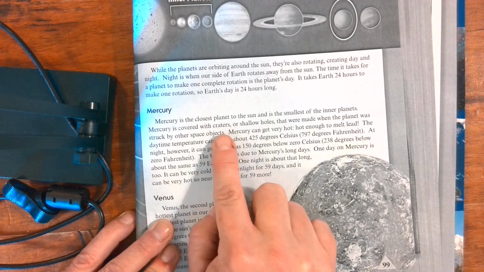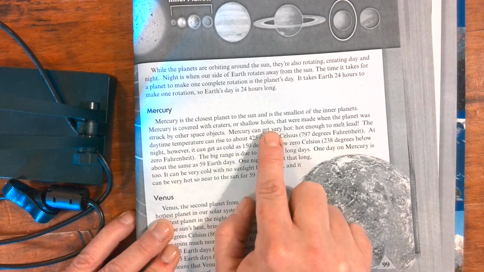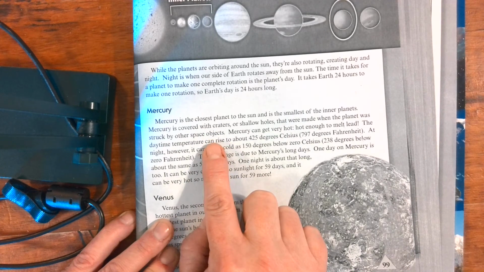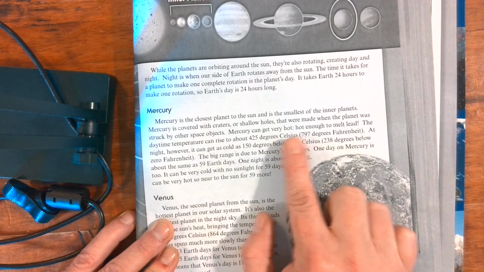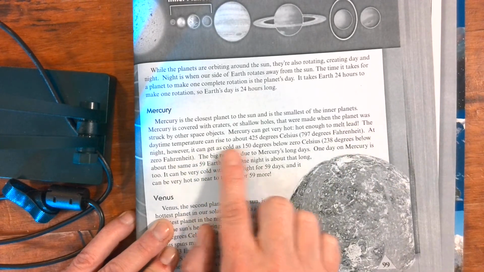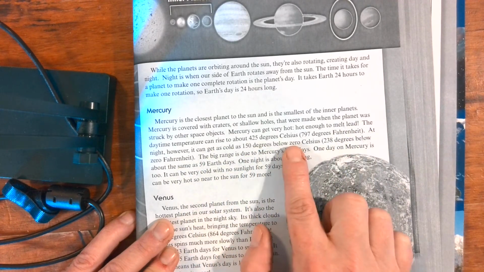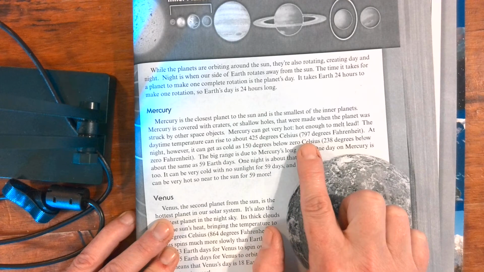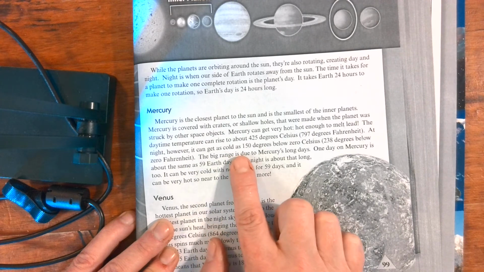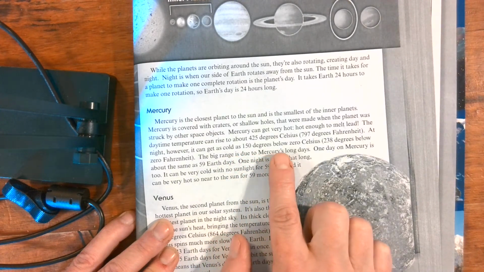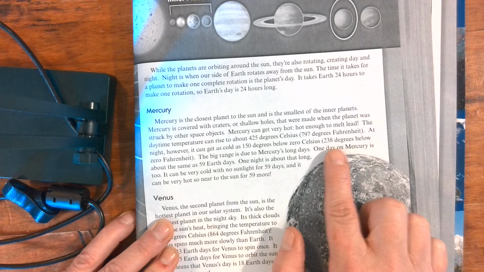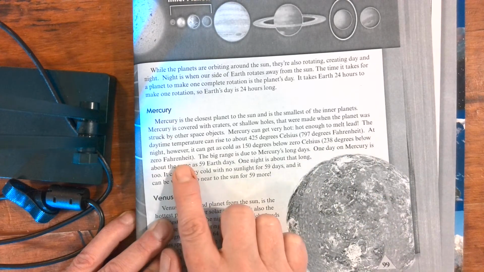Mercury is covered with craters, or shallow holes, that were made when the planet was struck by objects from outer space. Mercury can get very hot, hot enough to melt metal. The daytime temperature can rise to about 425 degrees Celsius or 797 degrees Fahrenheit. At night, however, it can get as cold as 150 degrees below 0 Celsius, 238 degrees below 0 Fahrenheit.